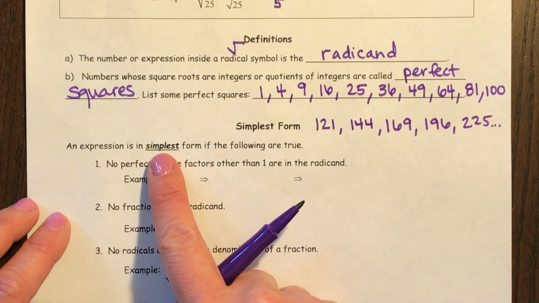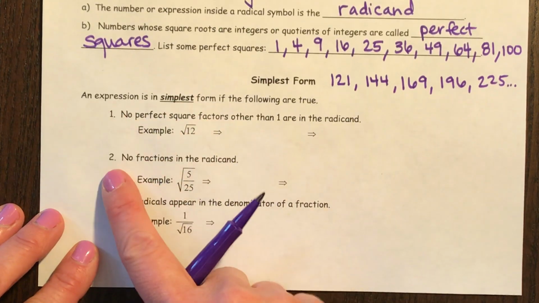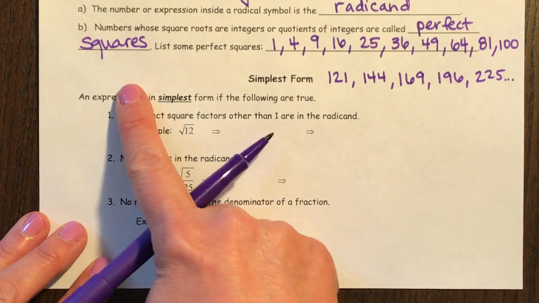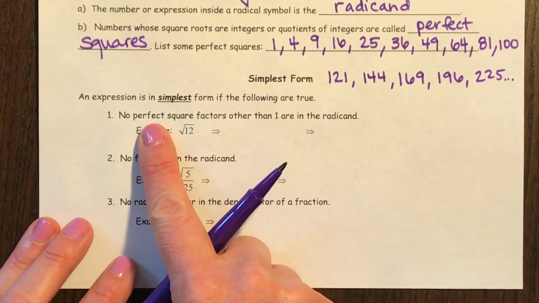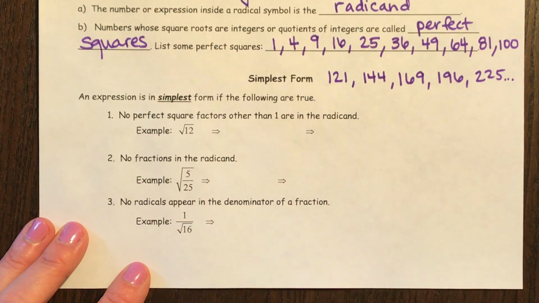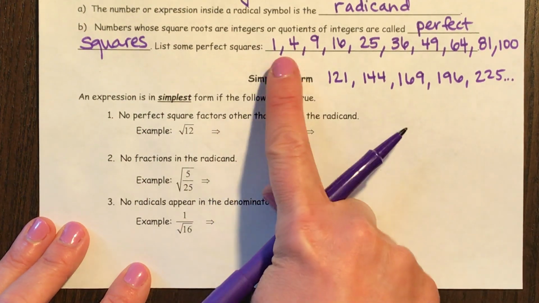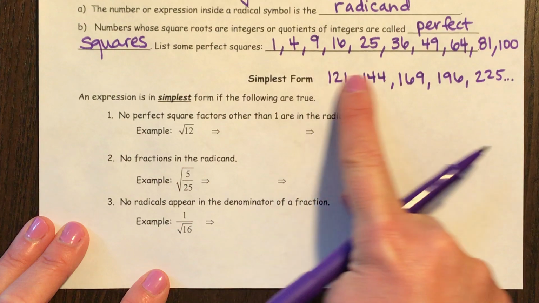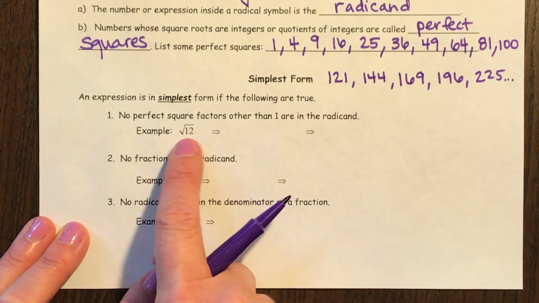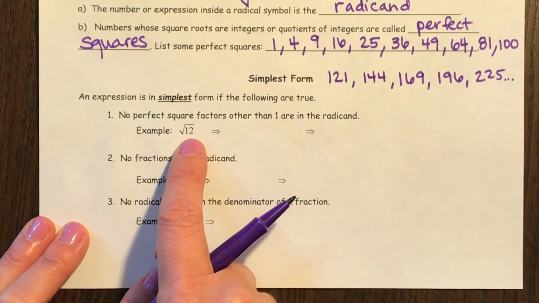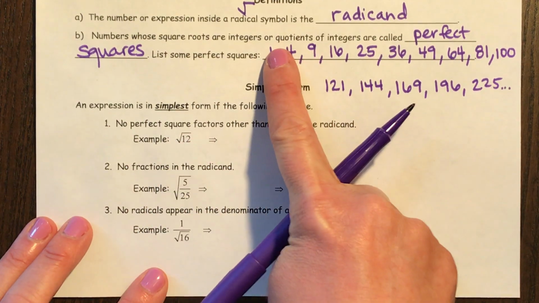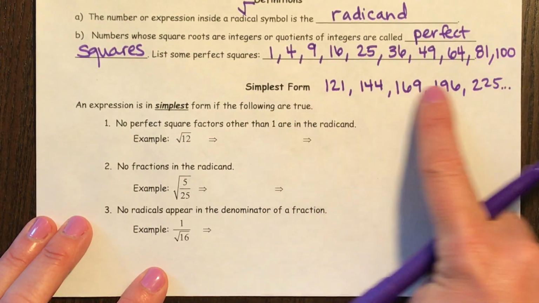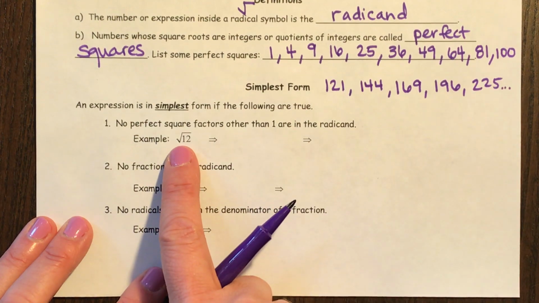An expression is in simplest form if these three characteristics are met. And we would have a simplest form of a radical, so if you simplify it down as much as possible, if this list of numbers cannot be used to break down your radicand. So if your radicand is divisible by one of these numbers, then this is not in simplest form.